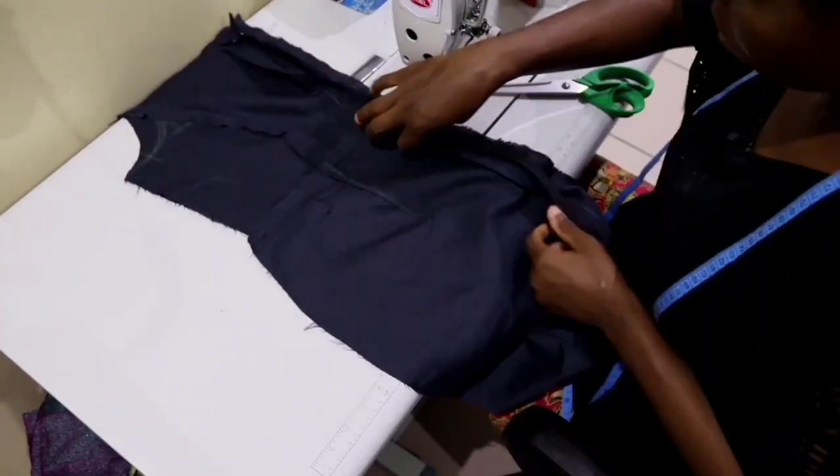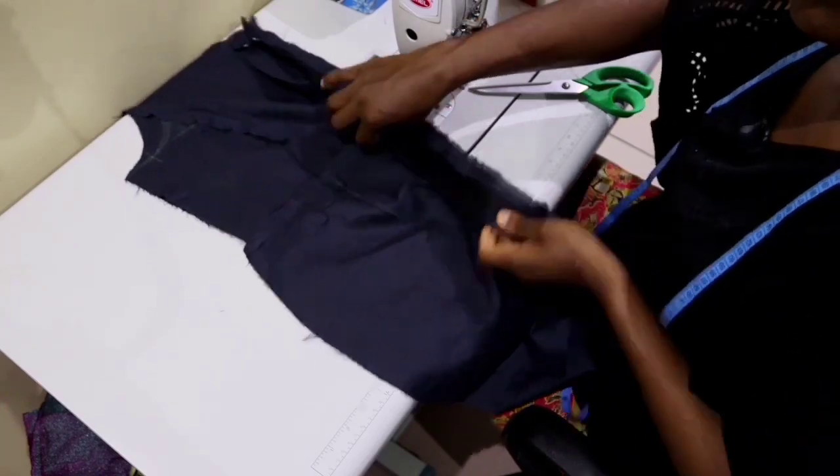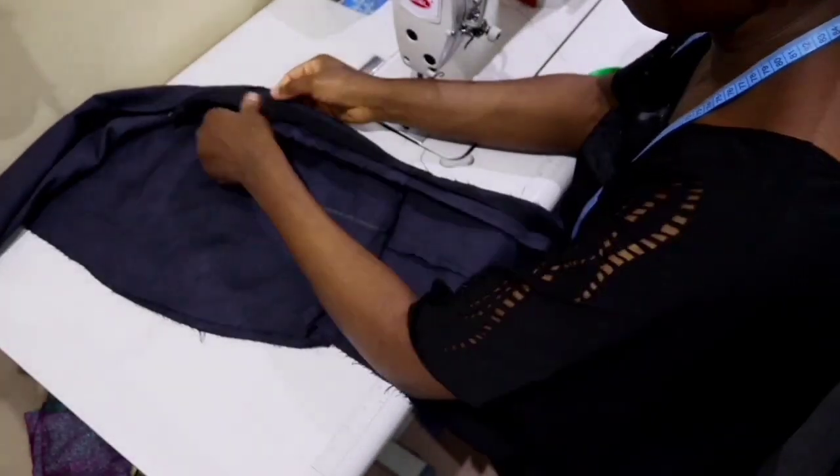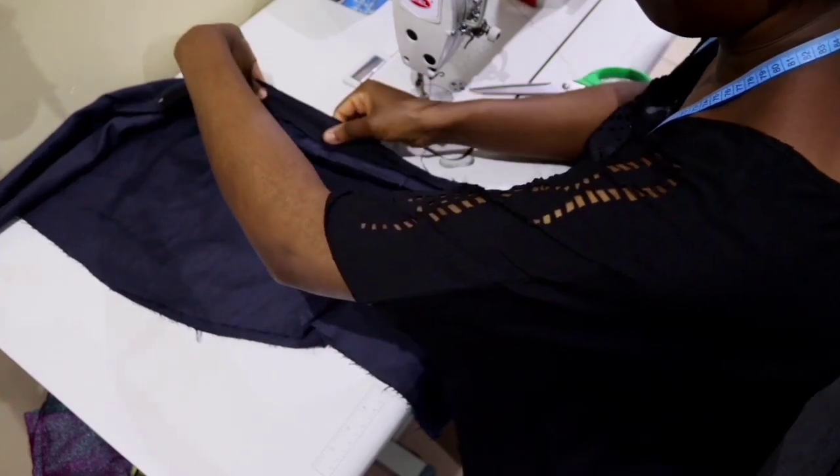Then when you are done, you zip it back up and then you turn the dress upside down. Then you start sewing the zip from the down this time around. You start stitching the zip together with the dress from the down parts now.